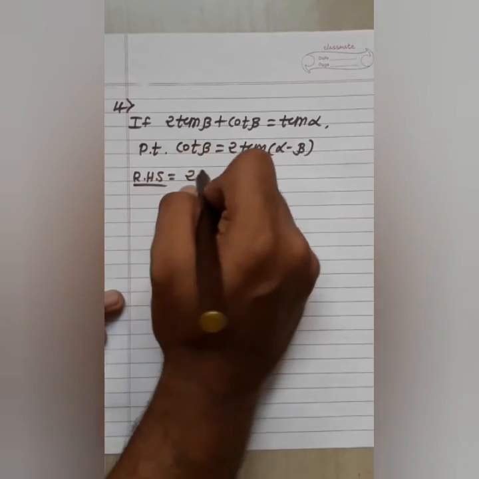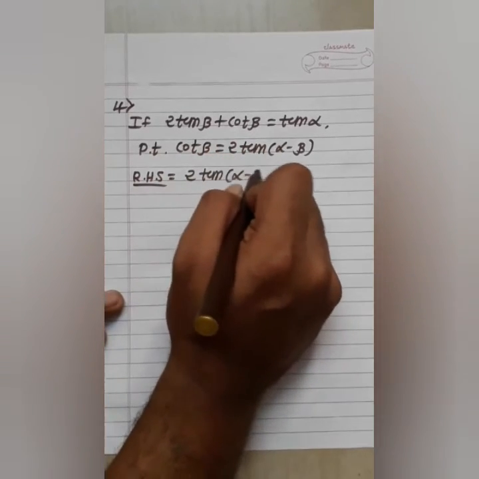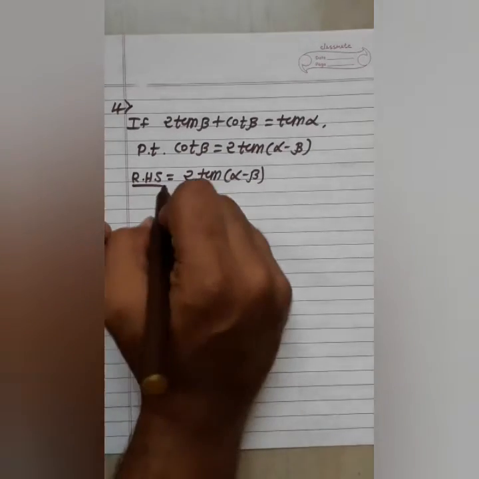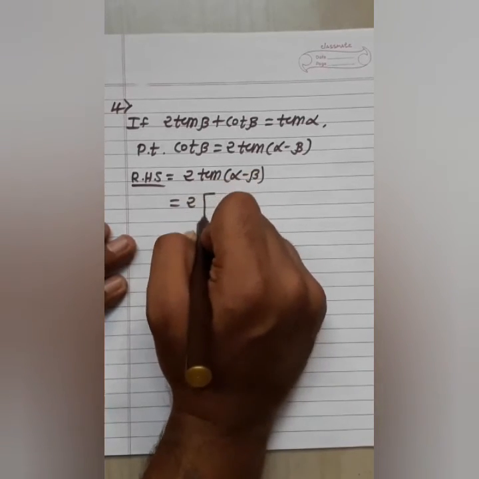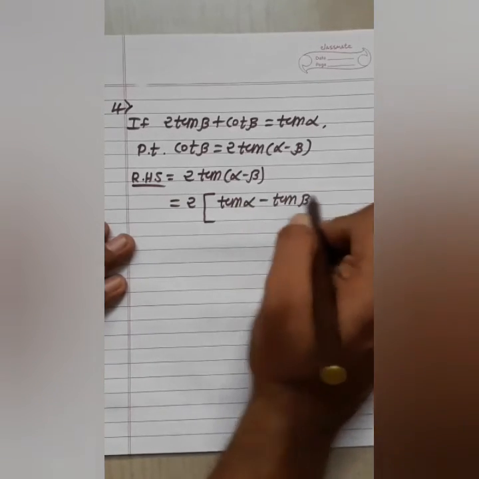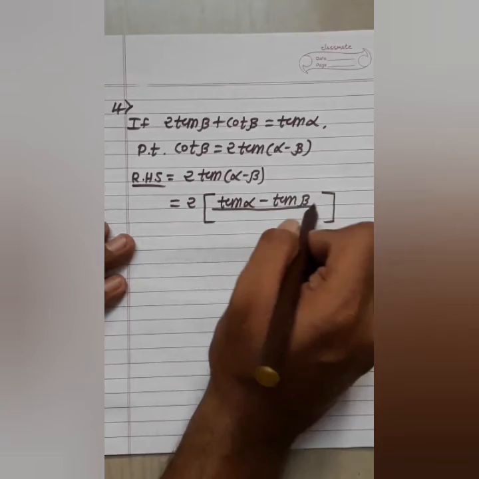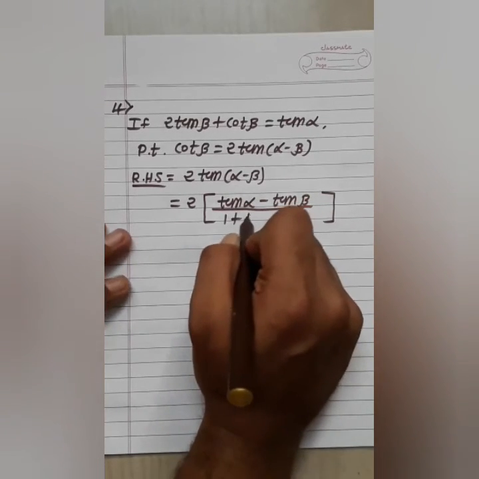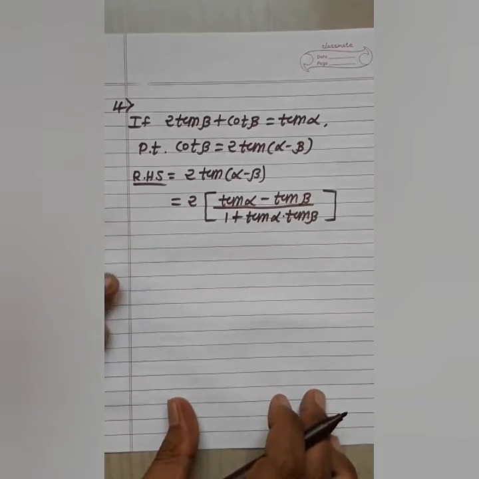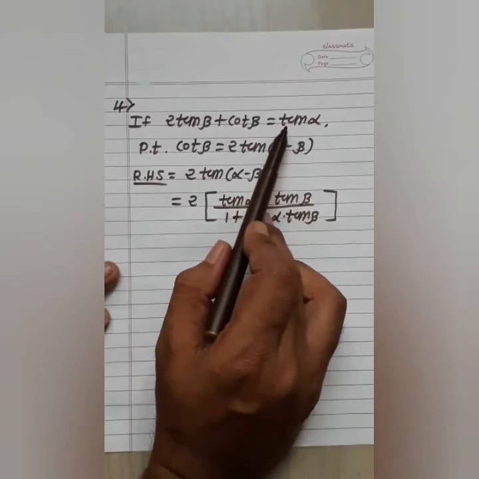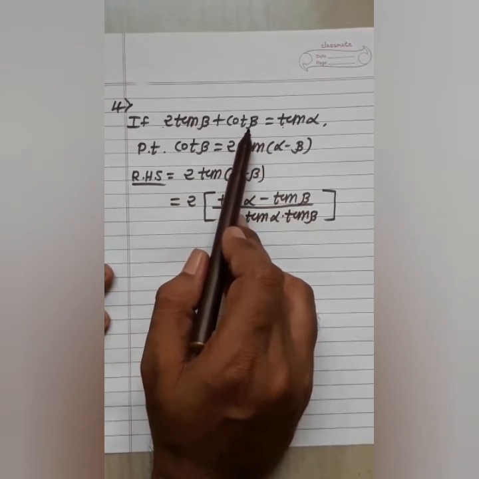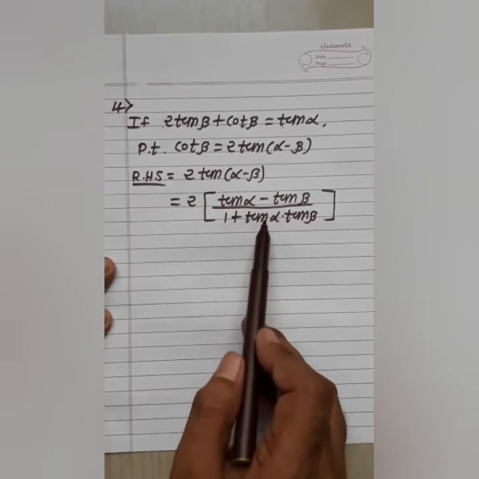So our RHS side is 2 into bracket tan of alpha minus beta. So here apply the identity. So it is equal to 2 into bracket tan alpha minus tan beta upon 1 plus tan alpha into tan beta. Now in our question the condition is given: tan alpha is equal to 2 tan beta plus cot beta. So here tan alpha is present in the numerator and denominator.